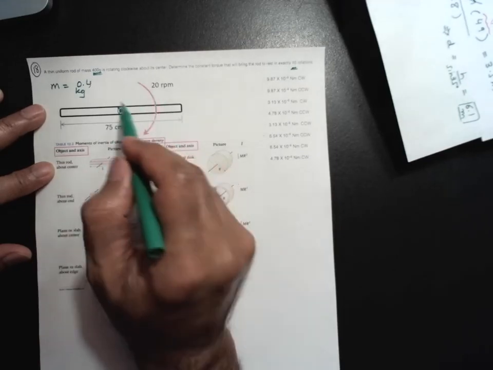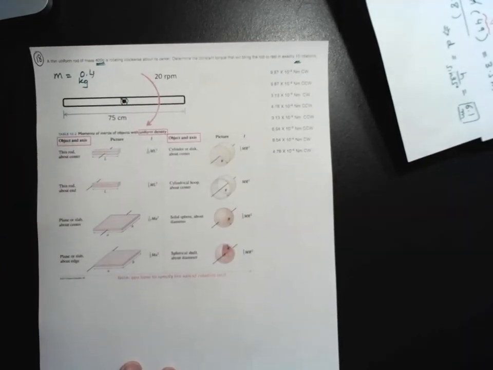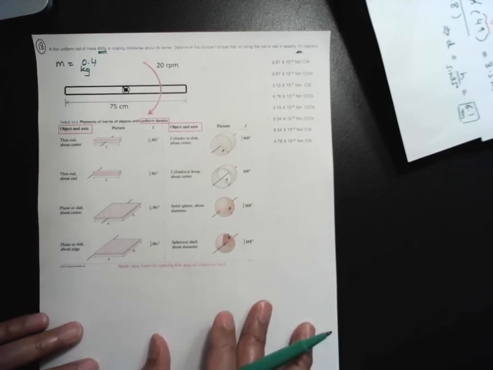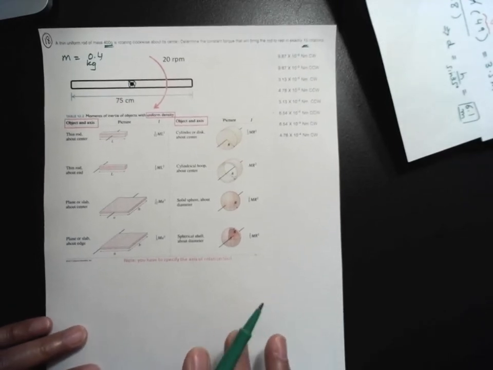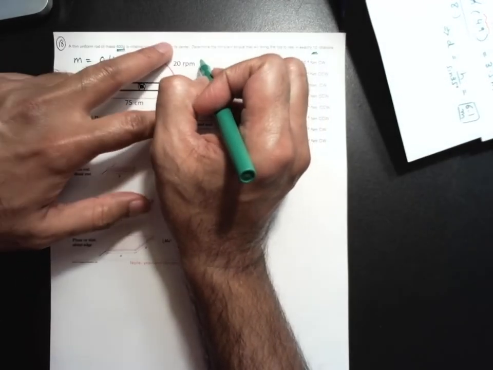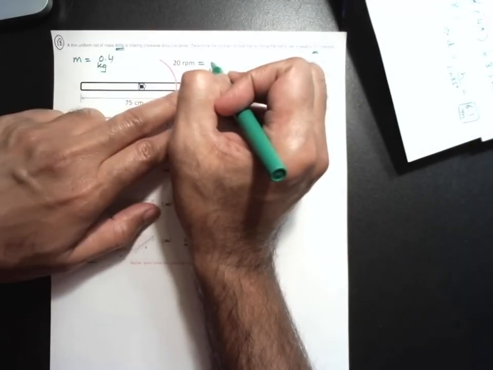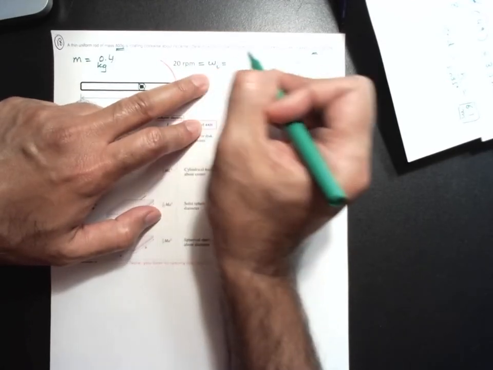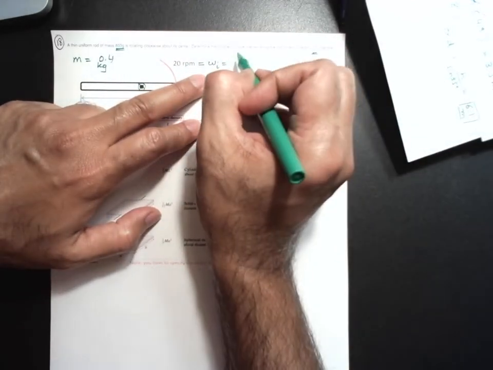Okay, so it's rotating. All right, so what do we do? What we've been given is the initial angular speed, omega sub i. Now that's revolutions per minute, so you have to convert it to radians per second.